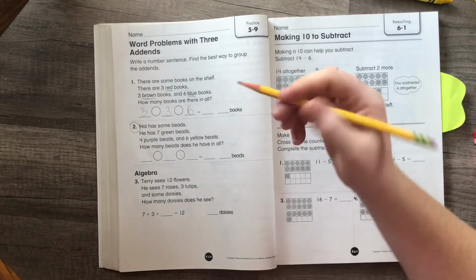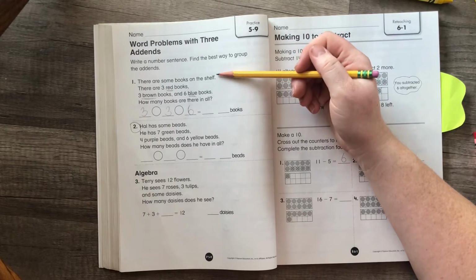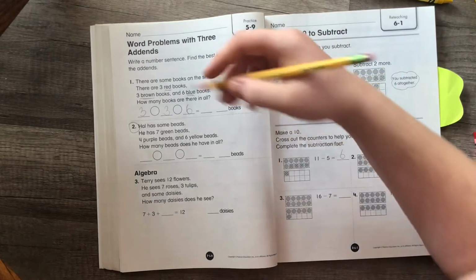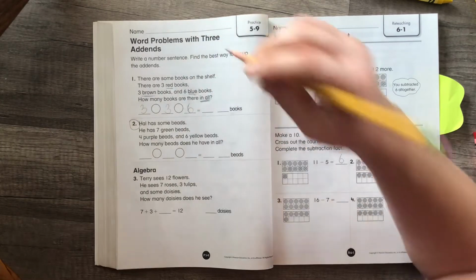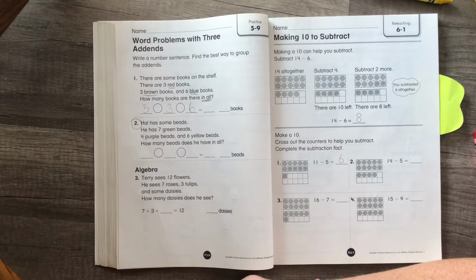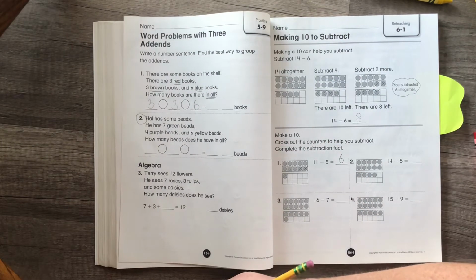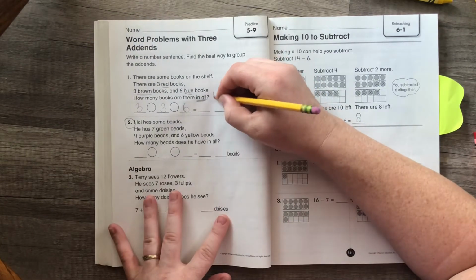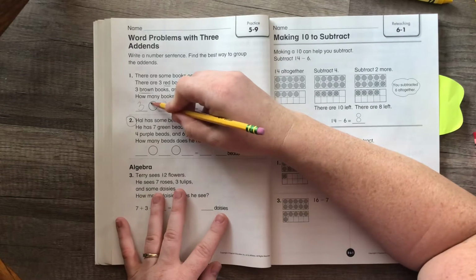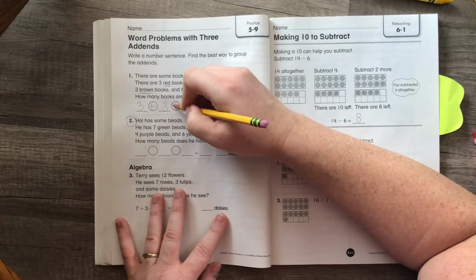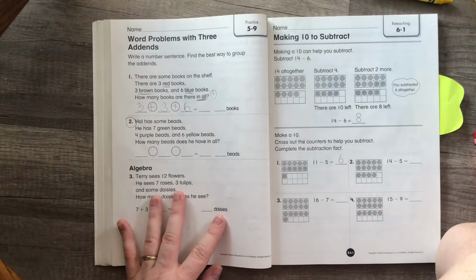Now, when it's asking a question like this, when there are some books on a shelf, when you hear the words "in all," right there, when you see "in all," that means that we are adding all of these numbers together. So it's a plus problem, an adding problem. Inside the circles, you are going to be putting the plus sign, okay?